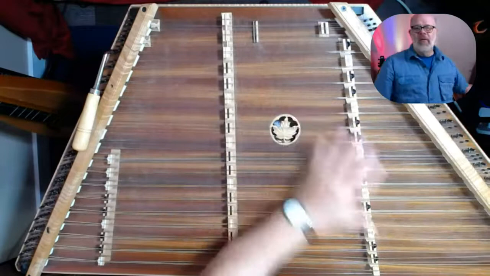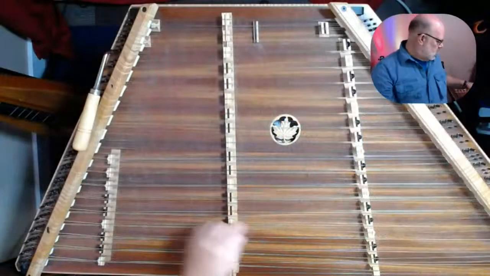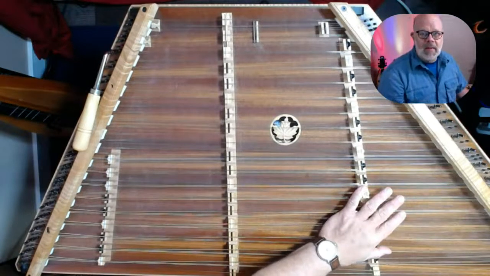Now I'm going to pause for just a minute because we learned last week that Sam Rosetta, who was a beloved innovator and explorer on the hammer dulcimer, was very ill and very close to death, and he passed on to the other side yesterday. And the reason I'm calling attention to that with gratitude is, see these marked courses on the bridge? Sam is the one who came up with that.